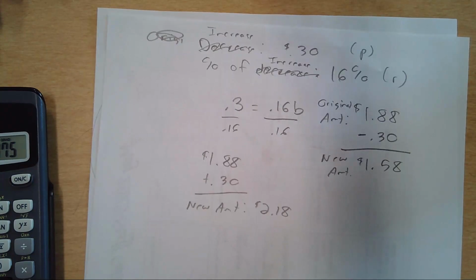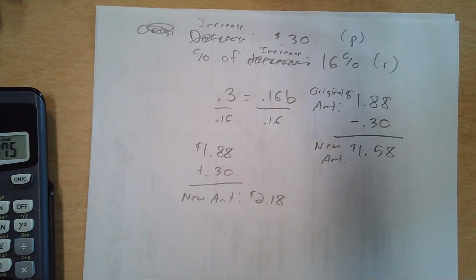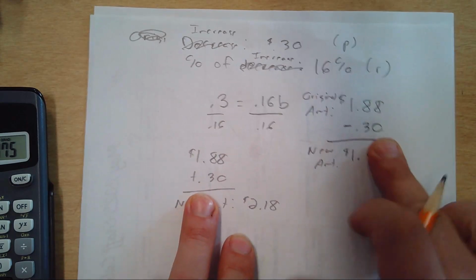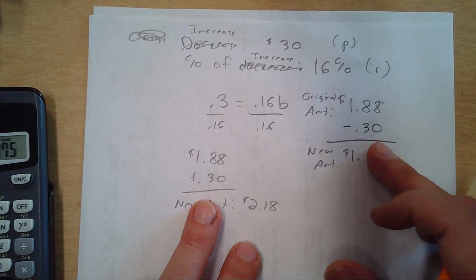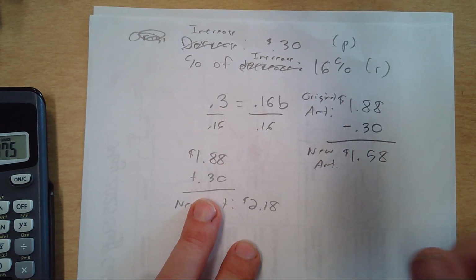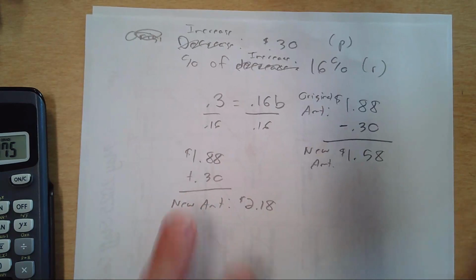So just kind of illustrating here that the first step, it really doesn't matter if it's increase or decrease at all. The only thing that really matters is what you're going to do to find the new amount. Decreases, you subtract, and increases, you add. Easy to remember that. But, yeah, you guys feel okay with that? Okay. Let's look at the back side here.